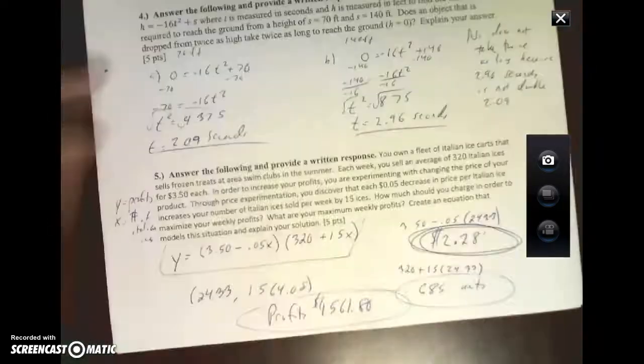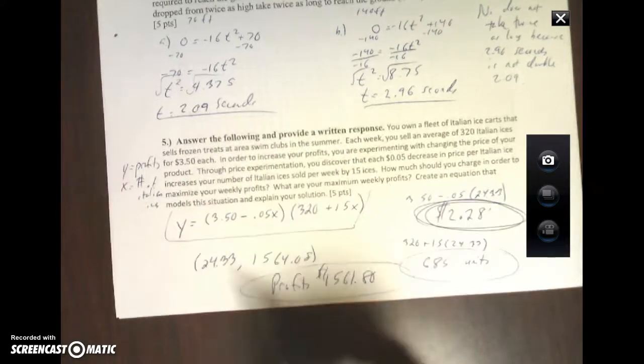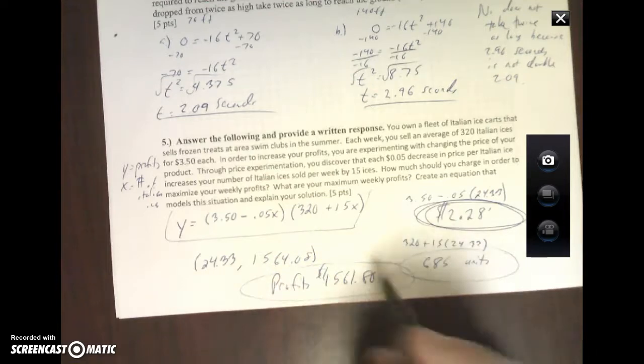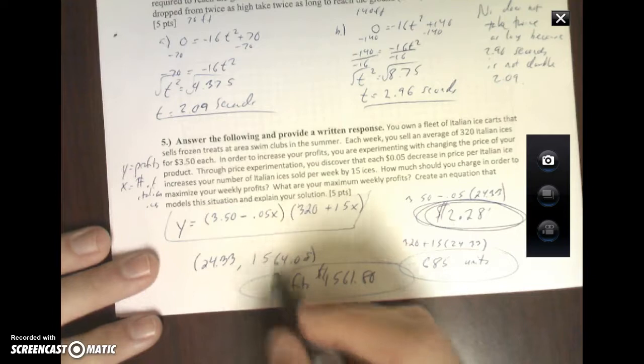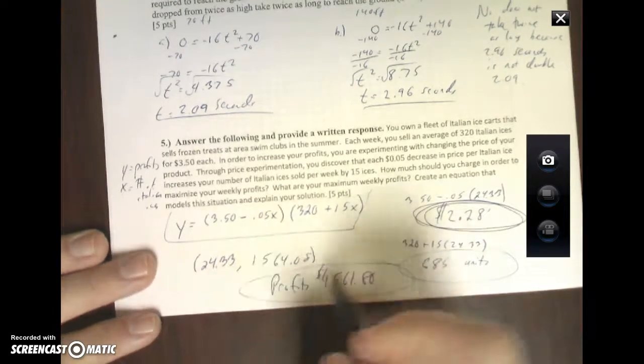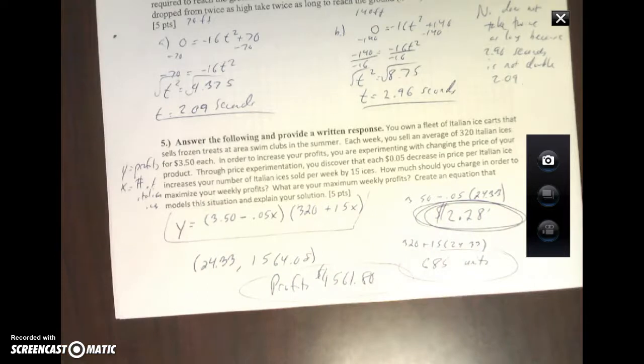Which, wouldn't you know it, is basically just this number right there. So that's your max amount of profit. You don't even have to plug it back in. I just wanted to show you guys that the Y value is your profits. I know it's off a little bit there. That's because I rounded this number. So simple enough. What you could do also, if you do get stuck in this problem, is just start making a chart. Drop the price 5 cents, add an extra 15, and just kind of roll that way.